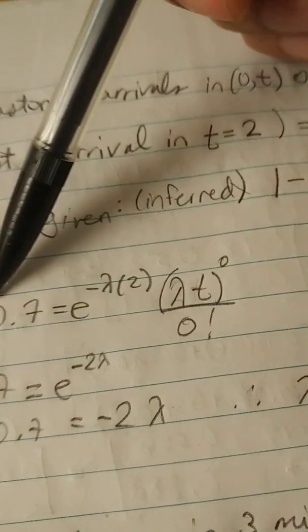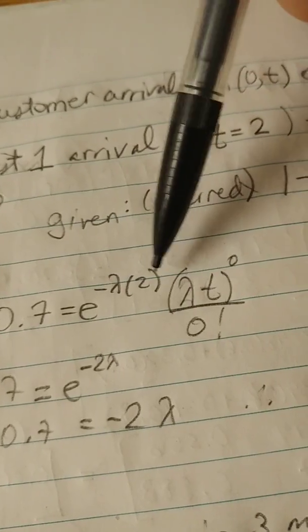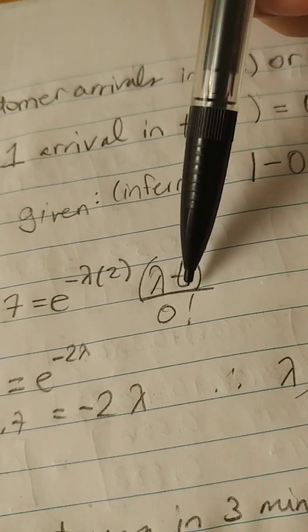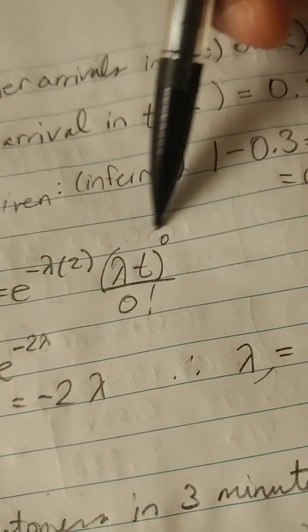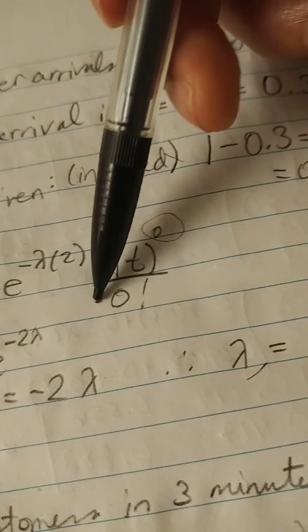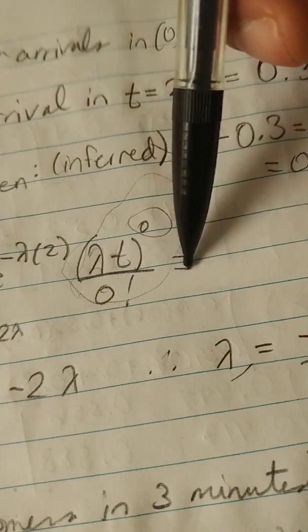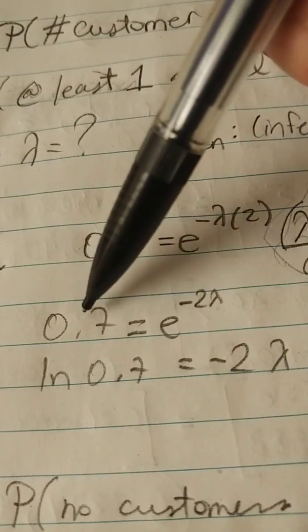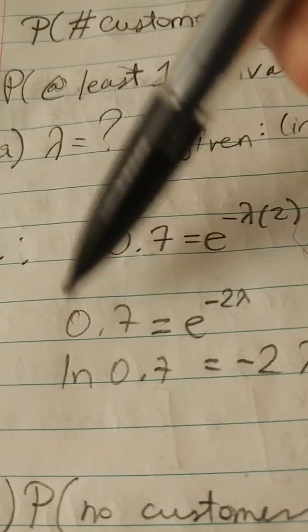So to find lambda, it's just a plug and chug. We plug in all the values that we do have. So we have 0.7 is equal to e to the negative lambda times 2 for 2 minutes times lambda to the power of k over k factorial. Here I didn't bother plugging any numbers in because we have 0 customers, so k equals 0. So essentially this whole thing is just 1. And then here we end up with 0.7 is equal to e to the negative 2 lambda. To solve for lambda, we take the ln of both sides.